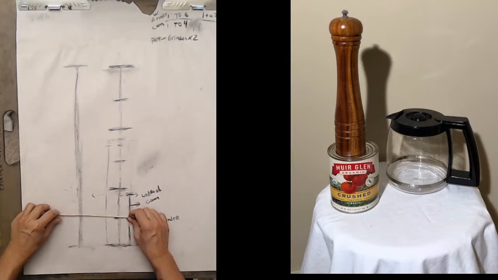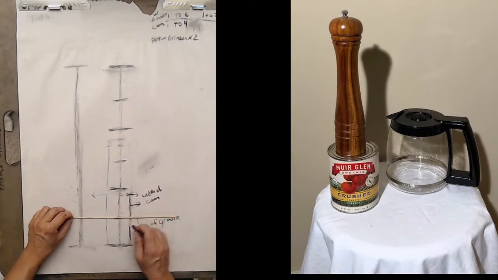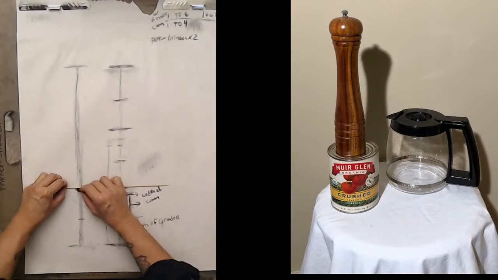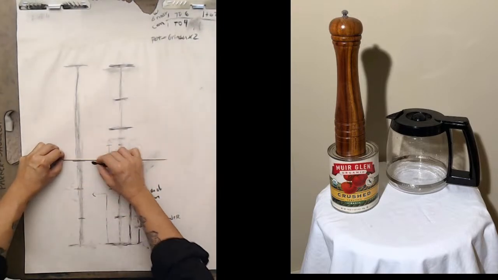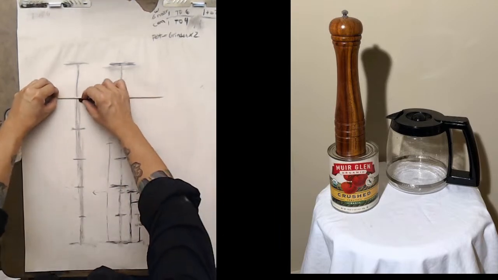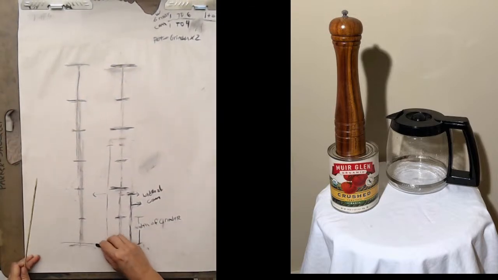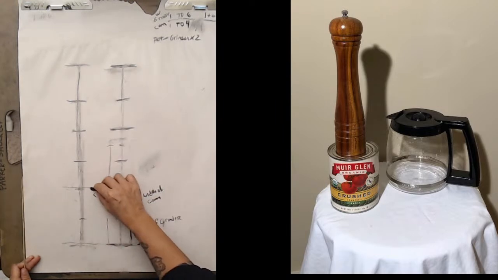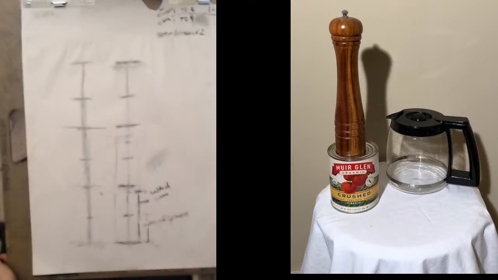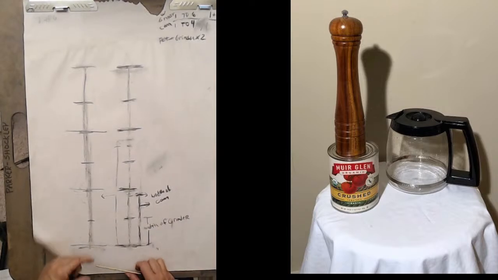And so I can get my sixths. Gosh, this thing is crooked. I can use my sixths like this. Alright, so here they are. There are the sixths, and here are the thirds. Alright, so we have the width of the pepper grinder is one of these.